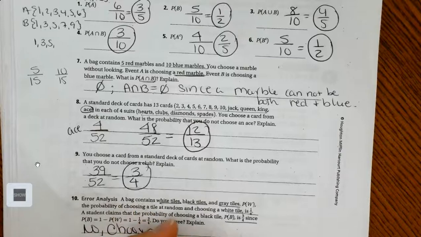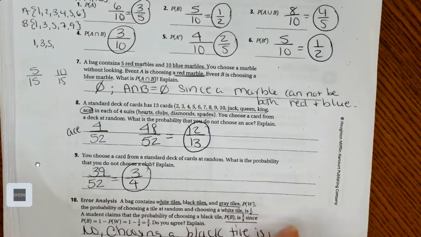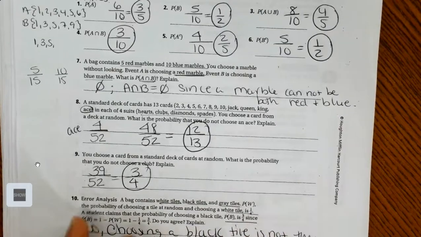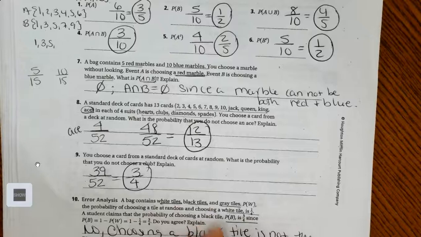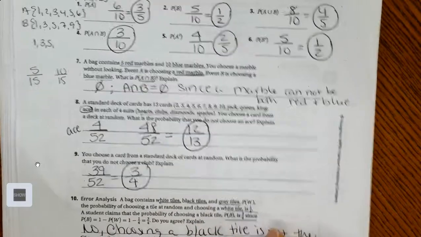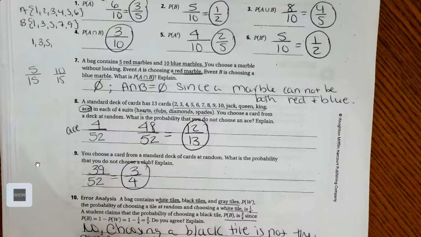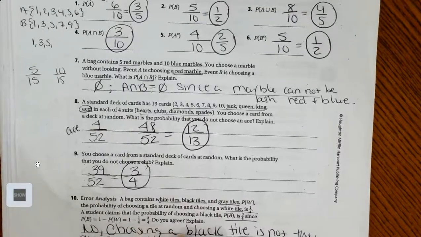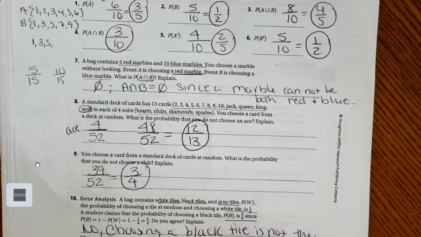Choosing a black tile is not the complement of choosing a white tile, since the bag also contains gray tiles.